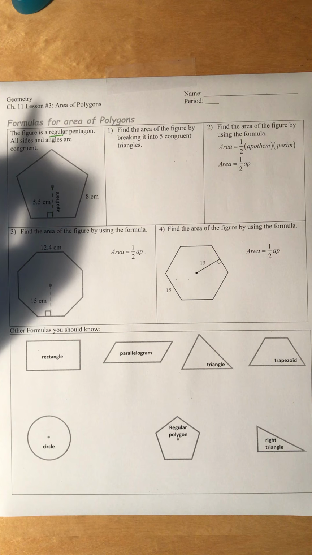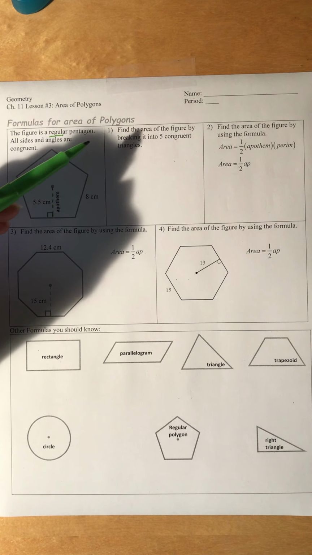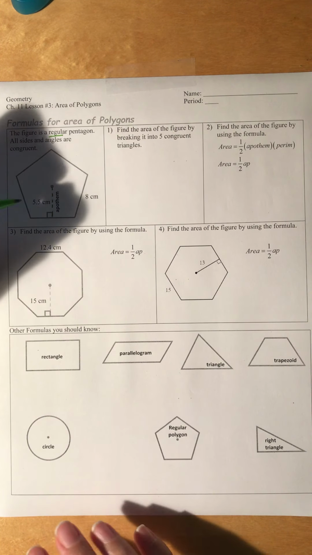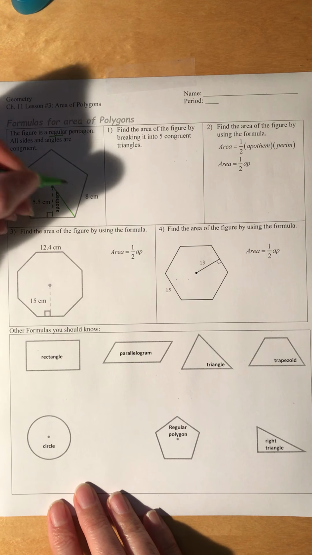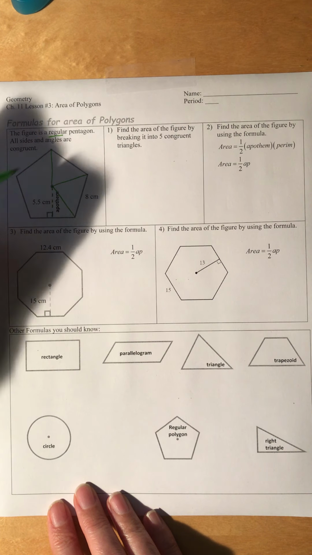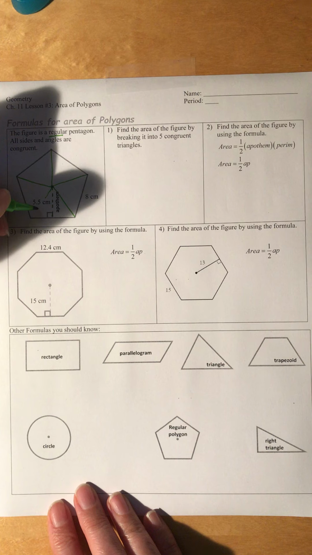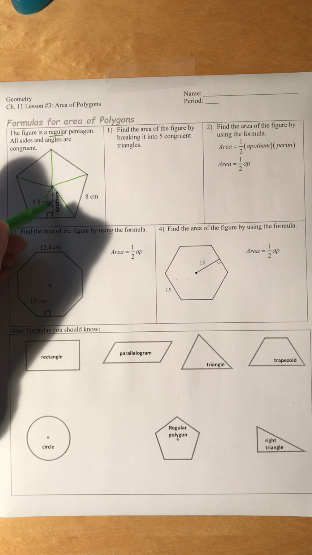And that's helpful because if I was going to find the area of this polygon by breaking it into 5 congruent triangles, then those triangles would look like this. And the apothem is the height of one of those triangles.